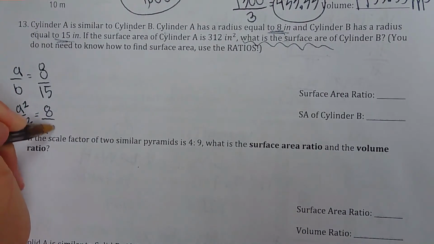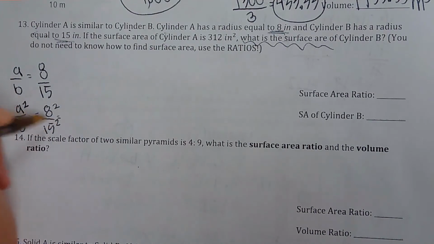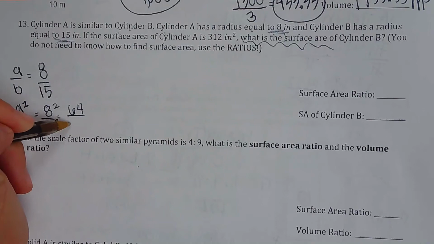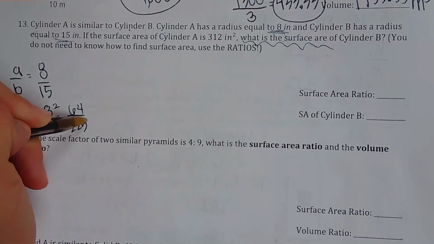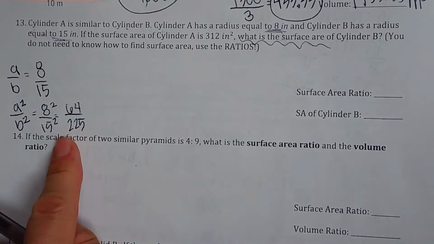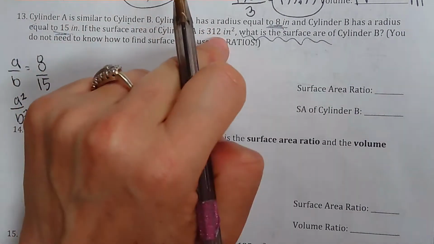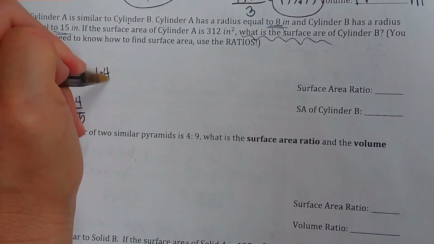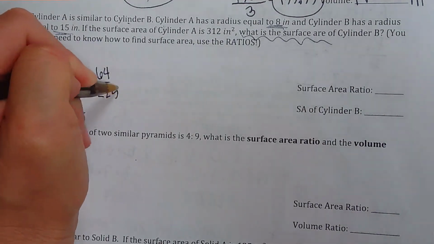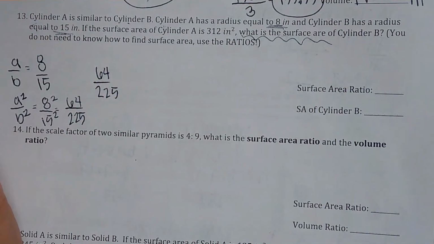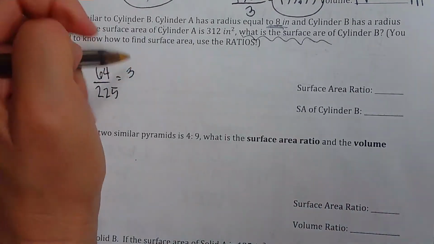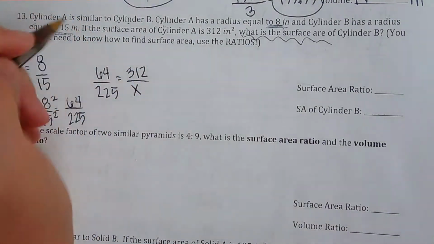So we're going to have to square these, which 8 squared is 64, 15 squared is 225. Okay, and they give us the surface area of the top cylinder, cylinder A. So 64 over 225. Check and see if they can reduce. These cannot. And then we're going to put 312 over x on top.